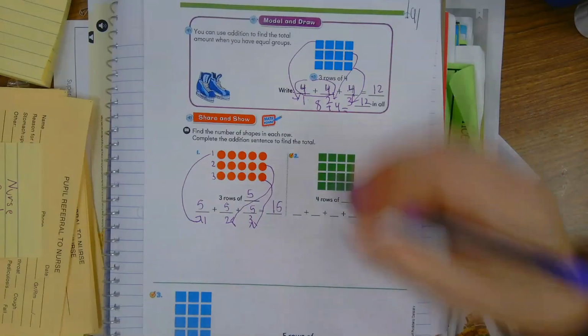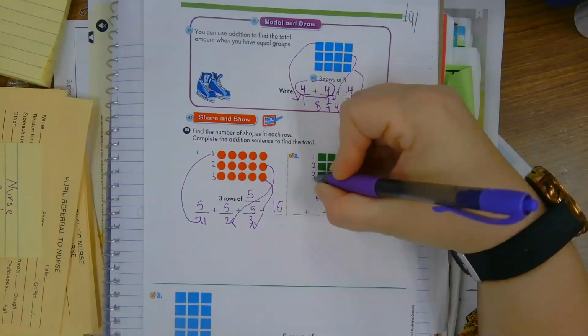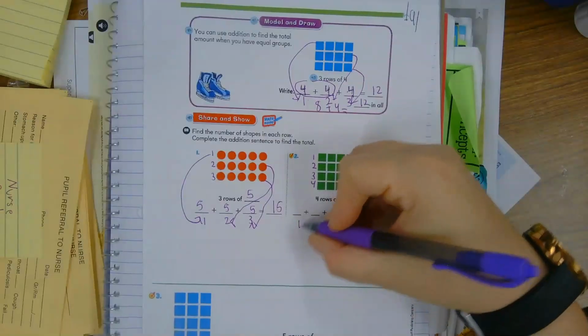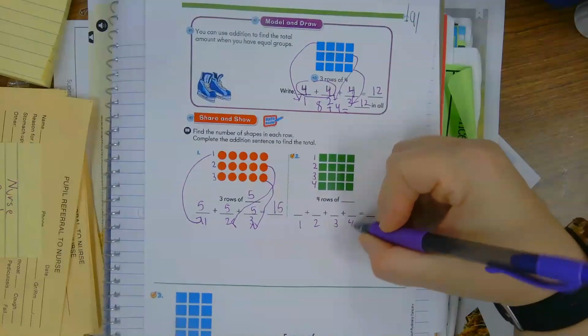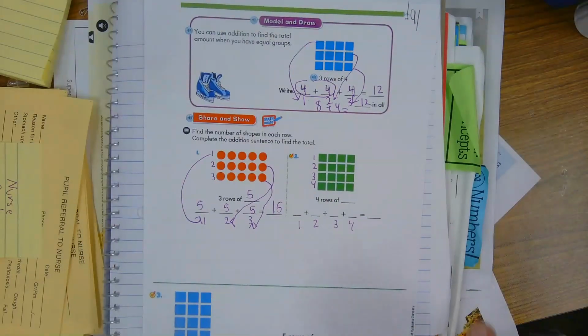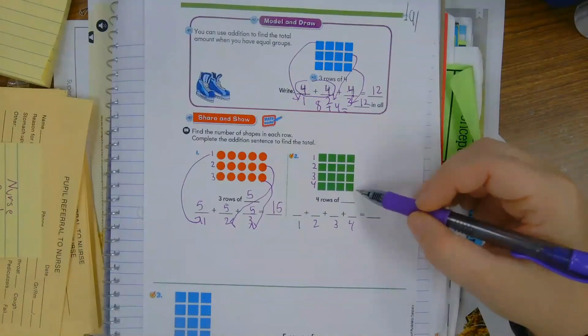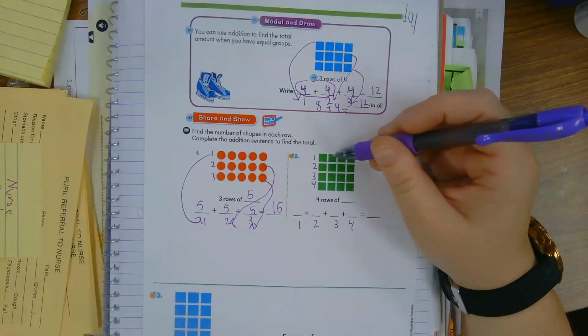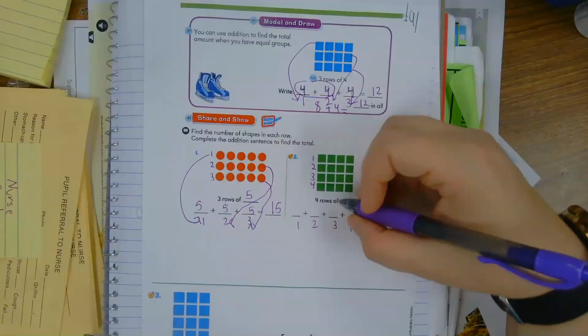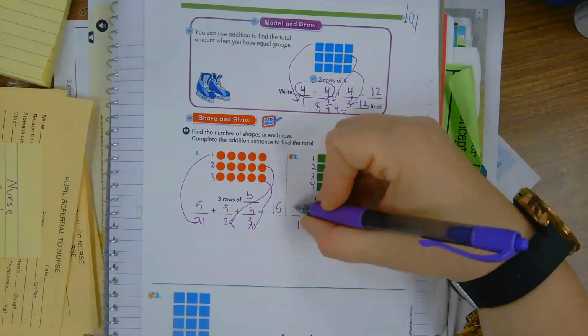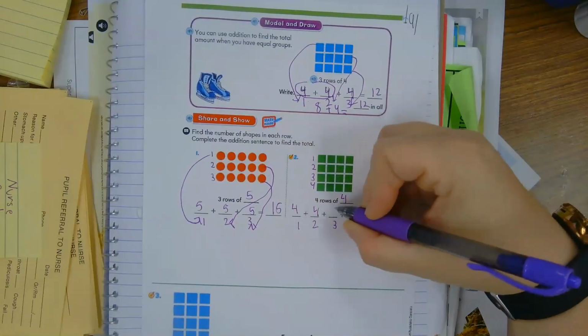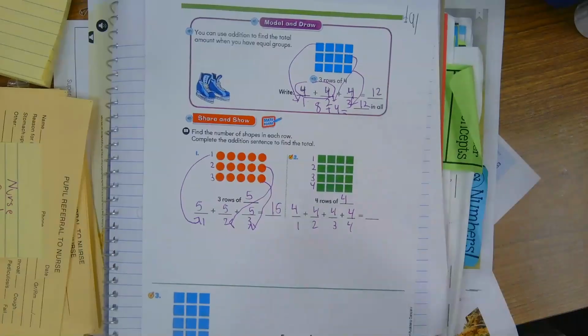All right, let's look at another one. So we have 1, 2, 3, 4 rows. And let's see, how many do we have in each row? Because remember, it's the same in each row, so let's just count our first row. 1, 2, 3, 4. So we have 4 rows of 4 each, or 4 plus 4 plus 4 plus 4.